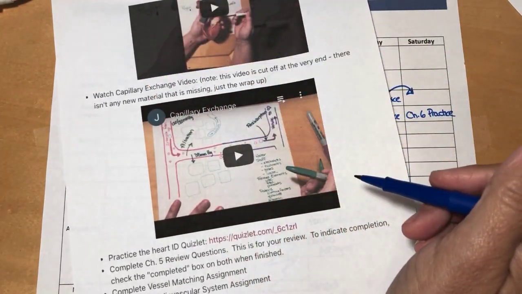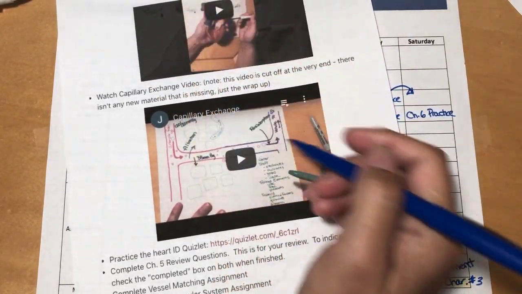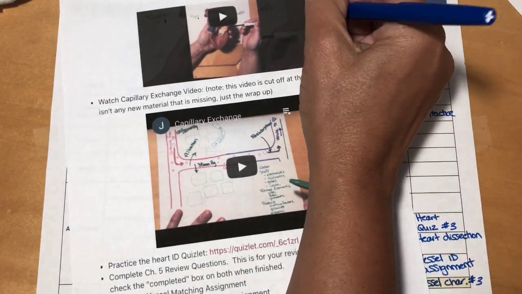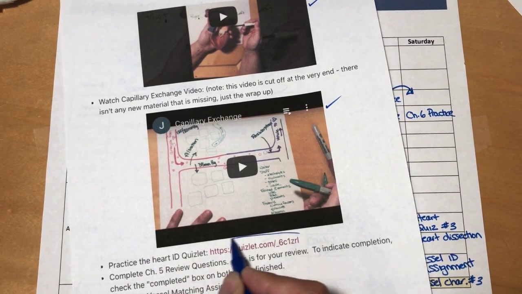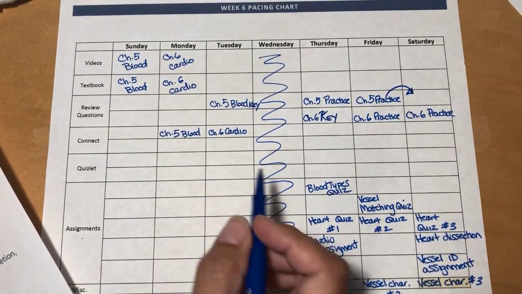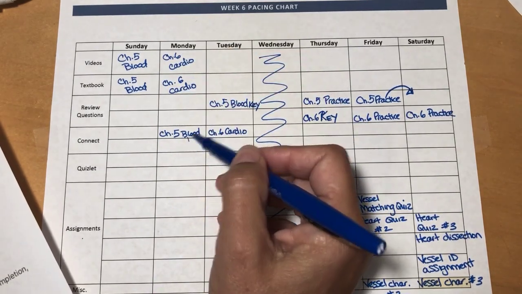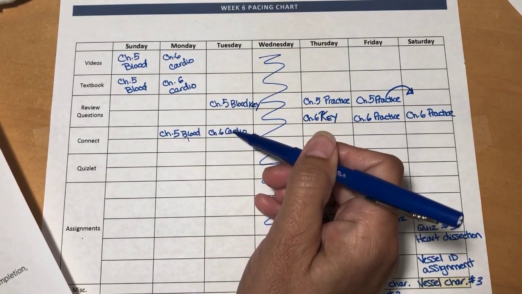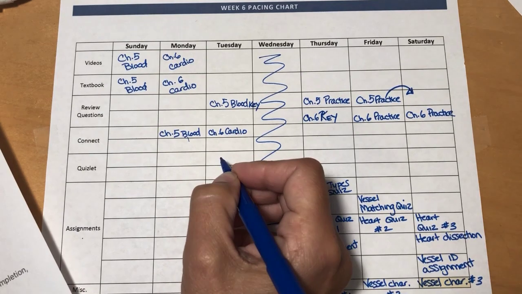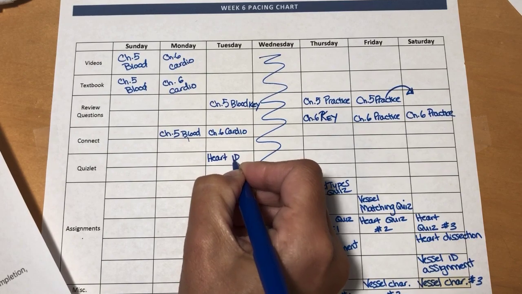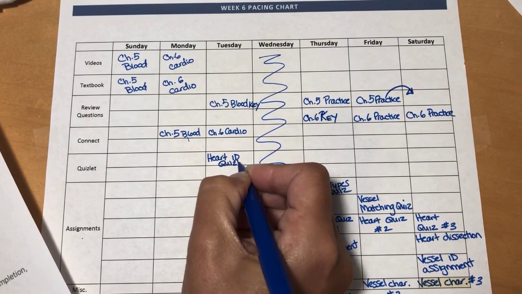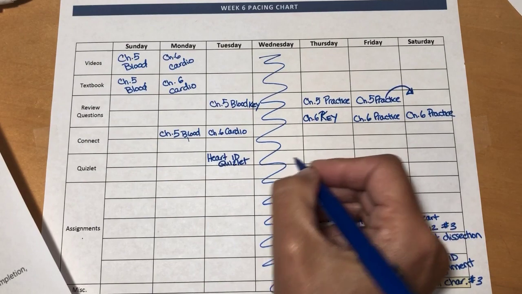This is the cardio checklist. You can see the videos are here, which we have listed in our pacing chart. Here's the heart ID Quizlet though. So we do have a Quizlet that we have to add. So we have a little space. Let's see, I'm thinking that since Tuesday is starting to look kind of light, let's try putting the Quizlet in there. So this is heart ID. So we're going to add it in on Tuesday.